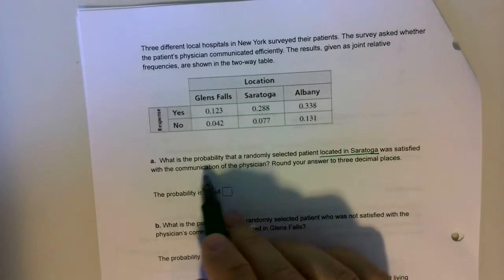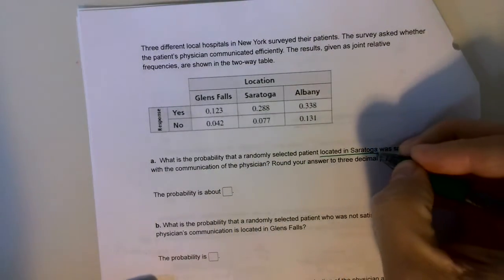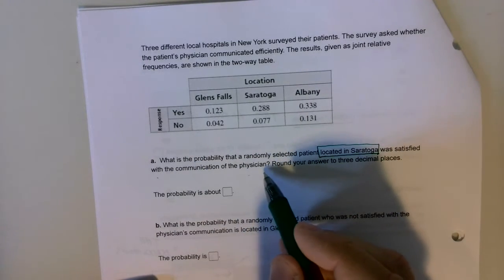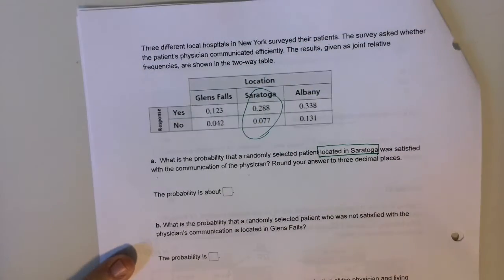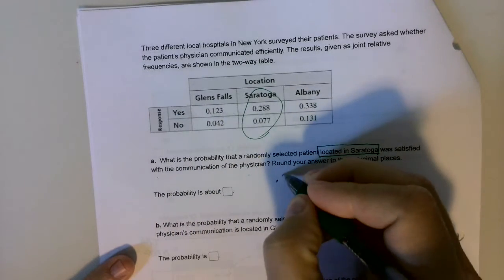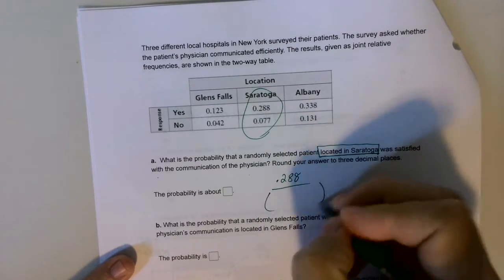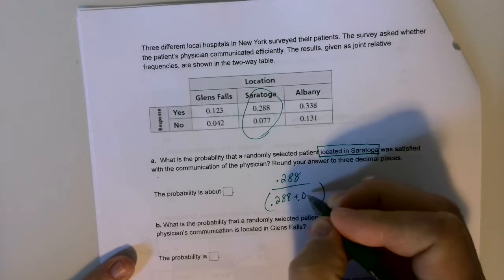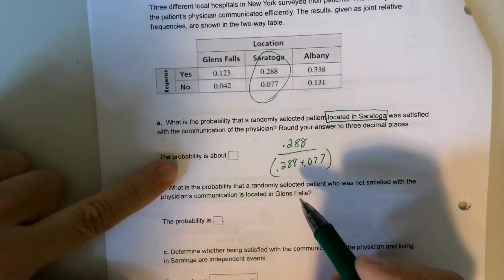Okay? So what's the probability that a randomly selected patient located in Saratoga, so it just says this, and I'm going to highlight that, so located in Saratoga, was satisfied with the communication with the physician. So if it says that they're located in Saratoga, we need to look at these two totals. And then we want to know, were they satisfied? So satisfied, yes, is 0.288 out of the sum of the people in Saratoga. So 0.288 plus 0.077.